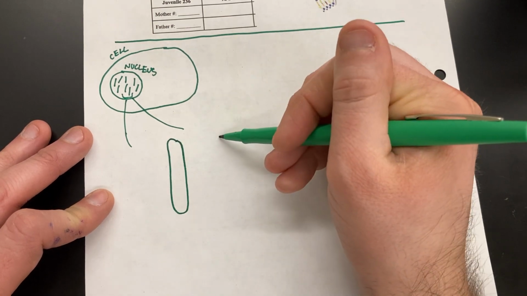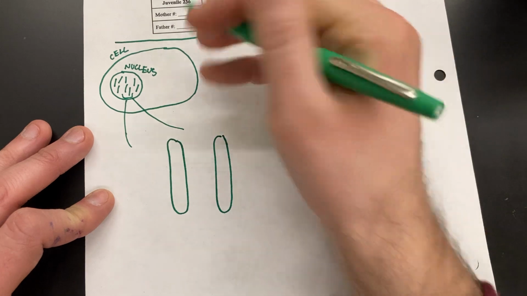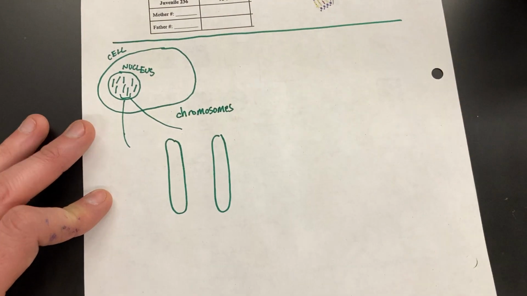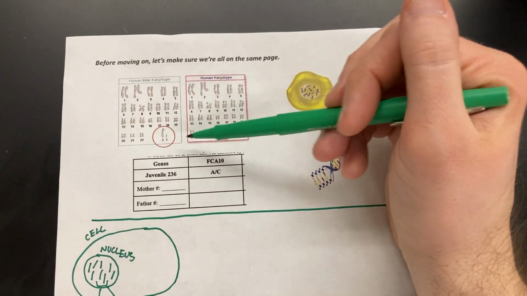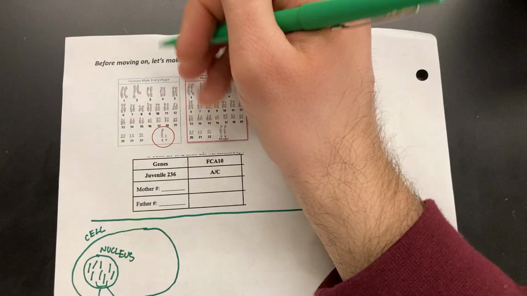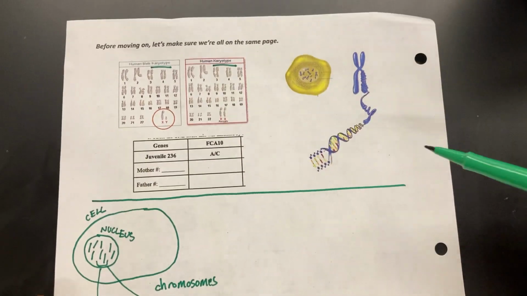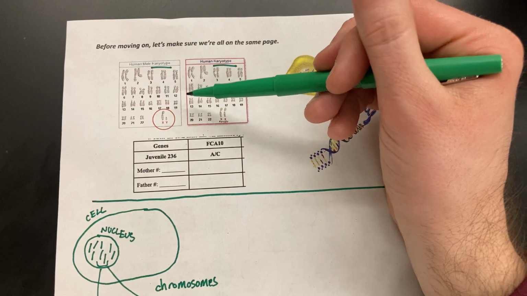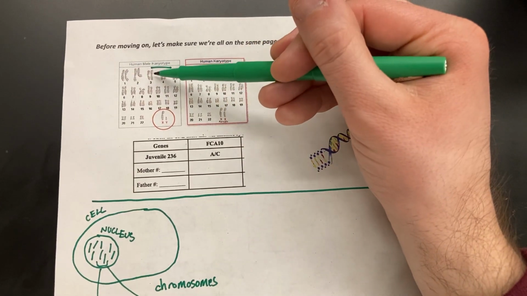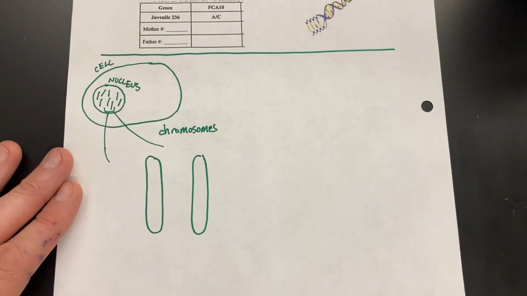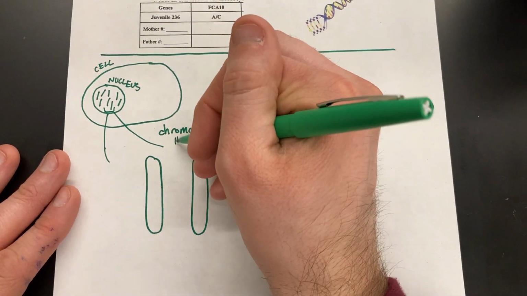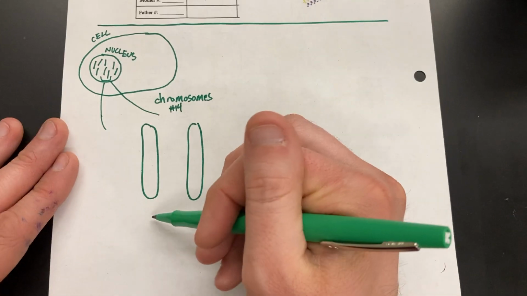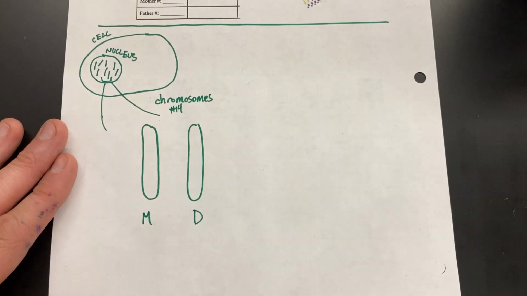So 1, 2, and these are going to be our chromosomes. And remember, for humans, there are 46 chromosomes in each of our cells. These are our karyotypes right here that show there are 46 chromosomes, but 23 pairs. So there's 2 chromosome 1s, 2 chromosome 3s, 2 chromosome 9s. Let's say we're looking at chromosome 14 here. If that's the case, you get 1 from mom, and you get 1 from dad.